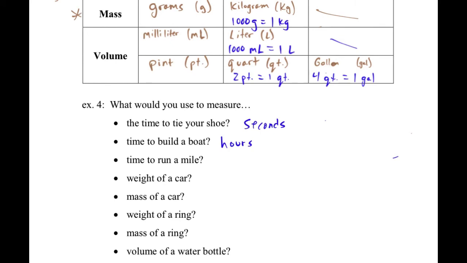All right. Time to run a mile. Minutes. Weight of a car. Probably pounds. Isn't it like 3 tons or something? Trucks are going to be up in the tons. Honestly, I don't know how much my car weighs.